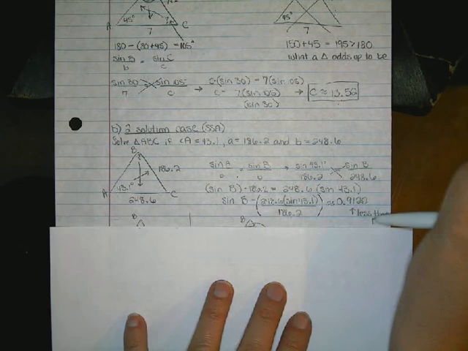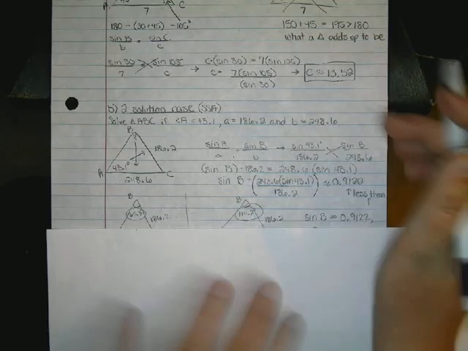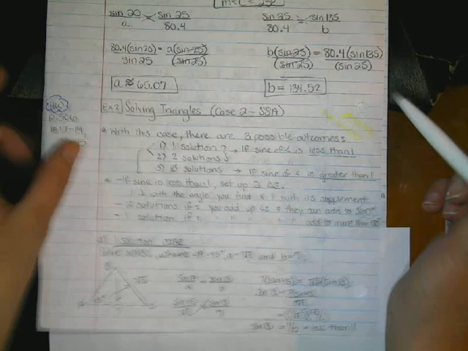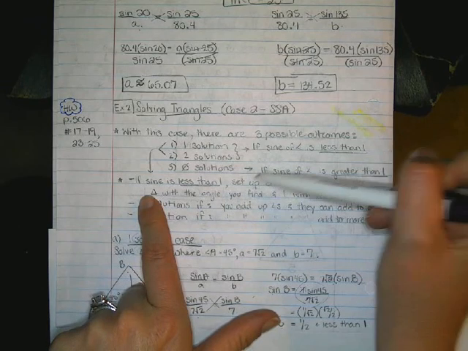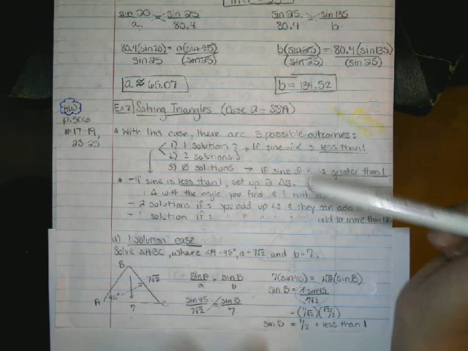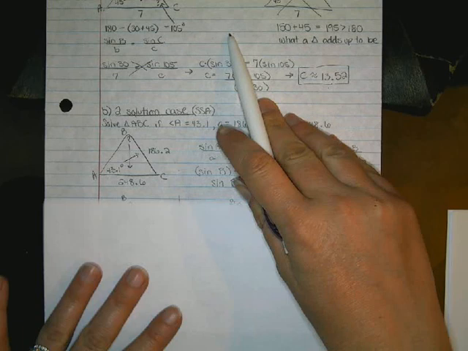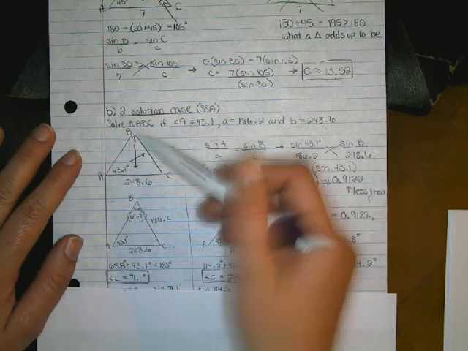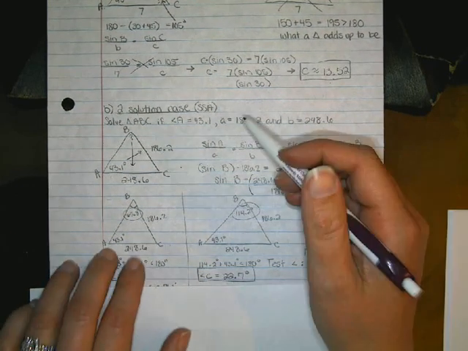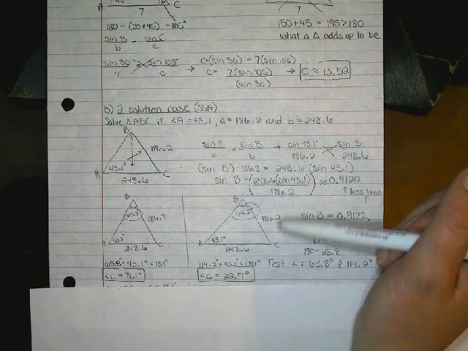So I go back to my chart here. If the sine is less than 1, I have to set up 2 triangles. So I'm going to set up my triangles, matching this exactly. I have my 2 side lengths copied from here, my angle, and this.